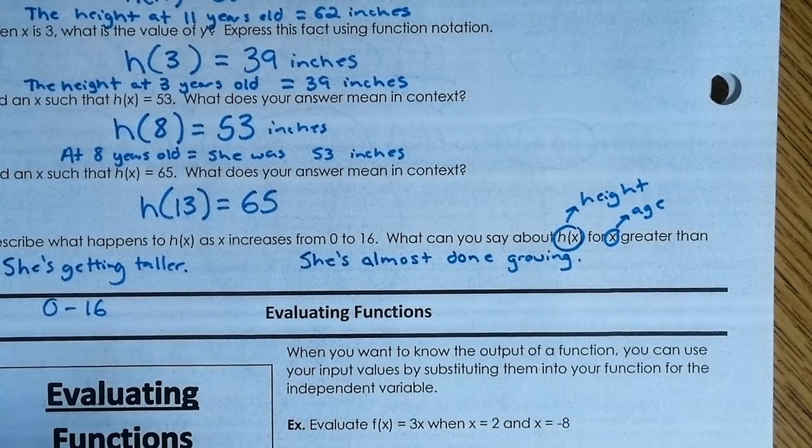And I think we wrote something a little bit different during second block, but that's kind of the same idea. She's almost done growing. Could she be done growing? She could be. Could she grow another inch or 2 based on the data? Probably. Is she going to grow another 5 or 6 or 7 inches, you think? No, because it's starting to level off. So good answers. Okay? Any questions on that?